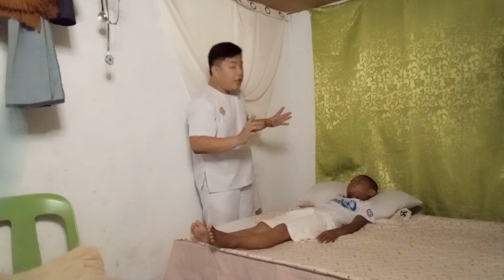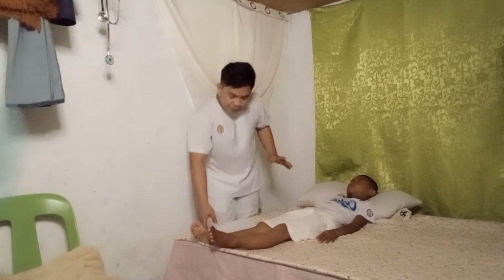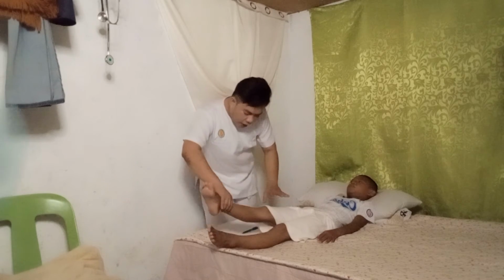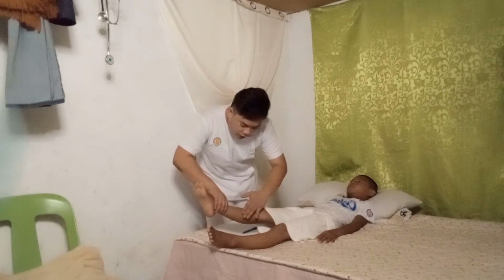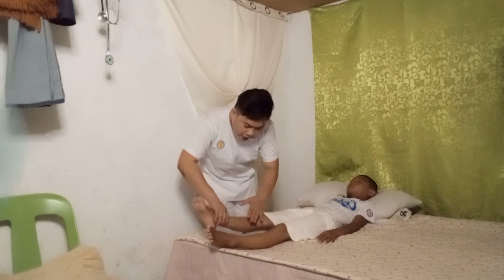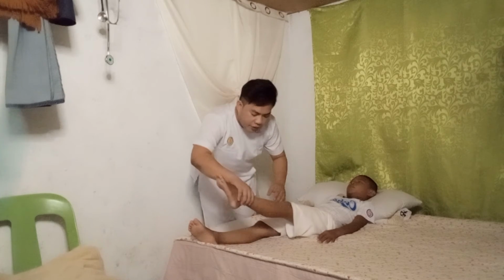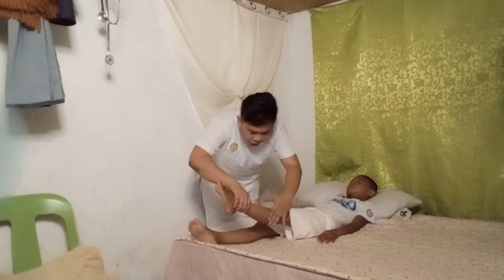So, ganun pa rin. Inspect lang tayo. Okay? Inspect lang natin. Okay? Press lang ng konti. Dito, ganun din. Inspect lang natin. Next is ganun din. Inspect lang. I-press lang ng konti. Push lang ng konti. Ganyan din.